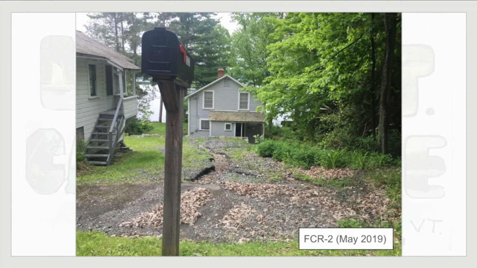Okay, this next project is FCR2, which is 1317 Ferncliff. And this is a picture I found. I mentioned I was going back through photographs. This is one that I found in May 2019. I think this was right after a pretty good storm. And Ferncliff Road would be in the background, me taking this photo.